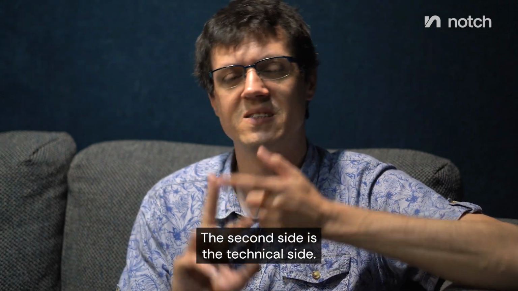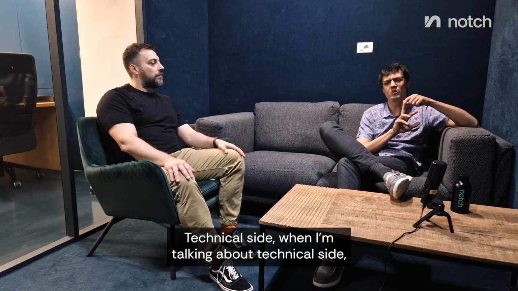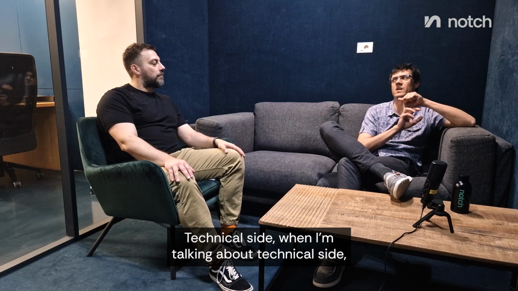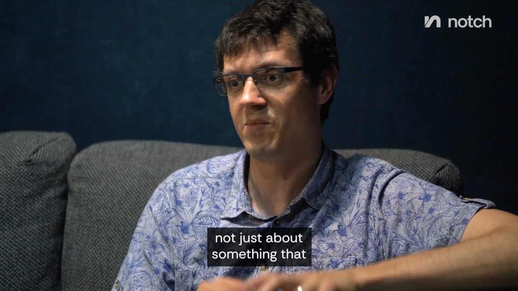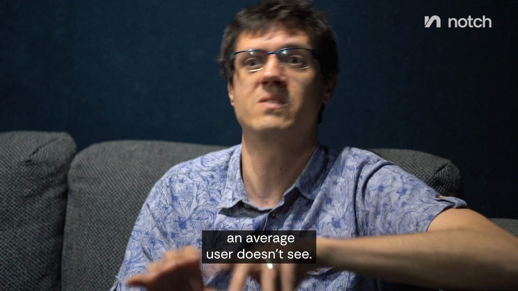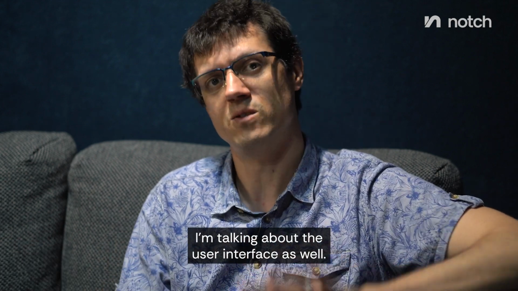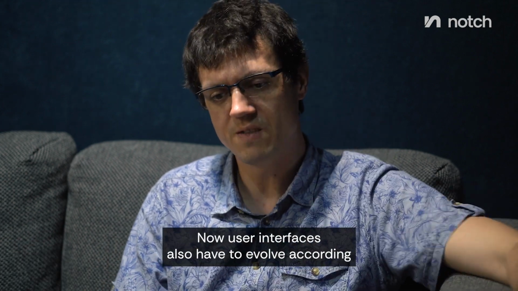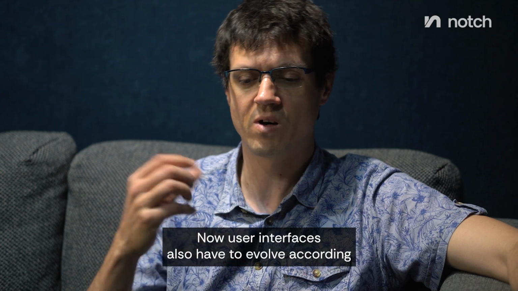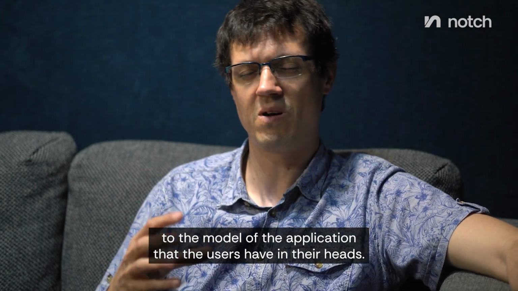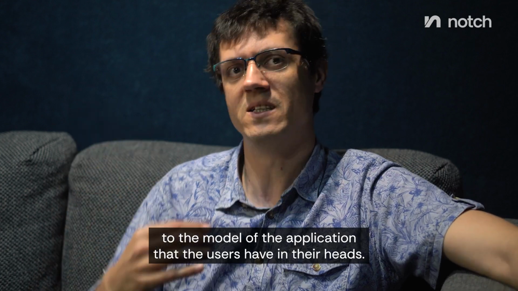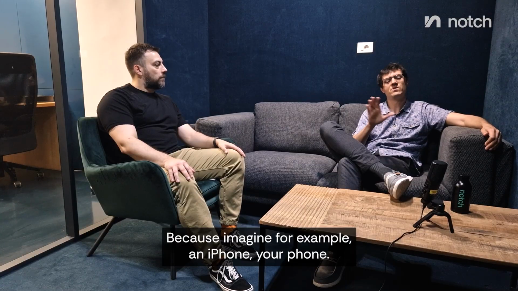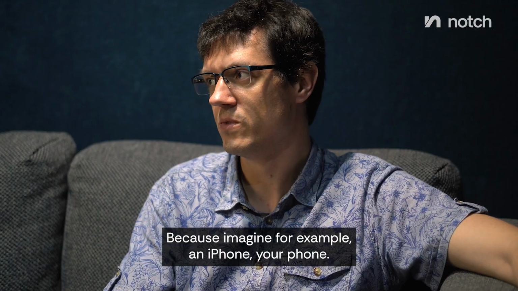The second side is the technical side. When I'm talking about the technical side, I'm talking about not just the back-end code, not just about something that an average user doesn't see. I'm talking about the user interface as well. Now, user interfaces also have to evolve according to the model of the application that the users have in their heads. Because imagine, for example, an iPhone, your phone.